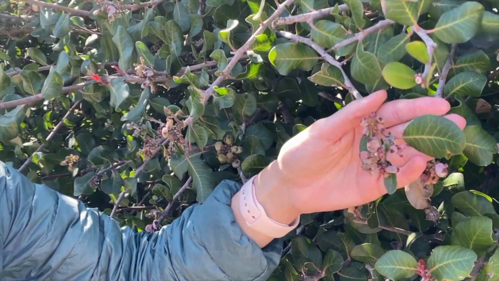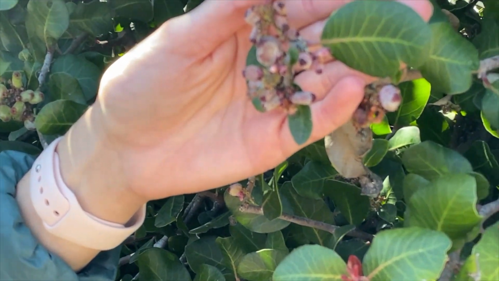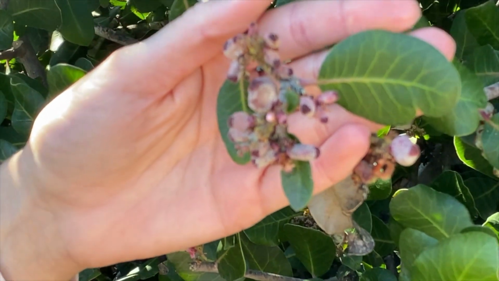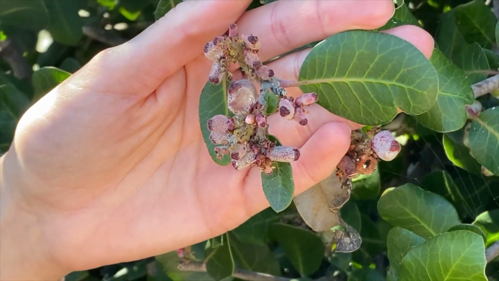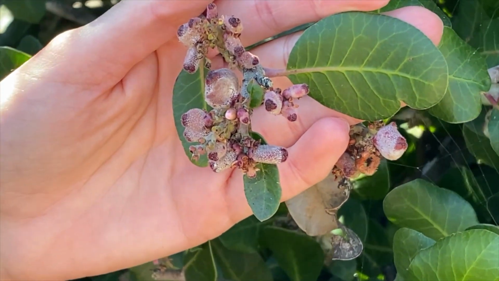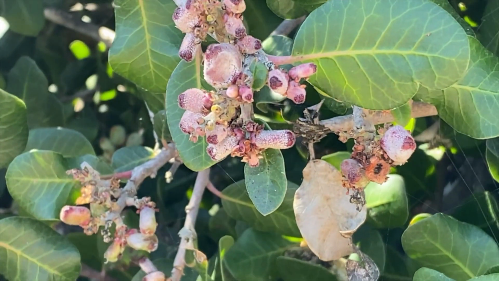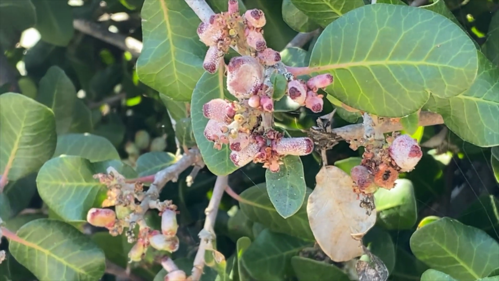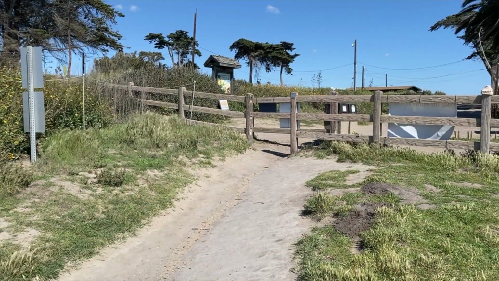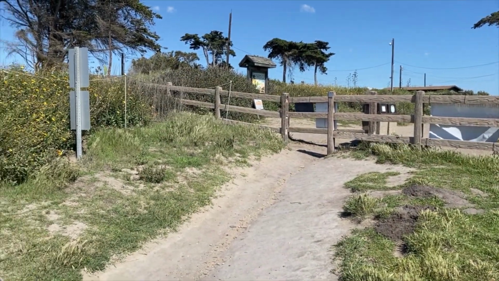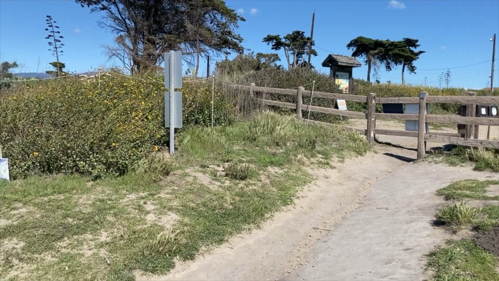If you ever had a Warhead or something like that, it's really sour. So if you ever see the lemonade berry with these really distinct fruits, you can go ahead and taste it and see if you think it's quite that sour. Oh man, that's sour.